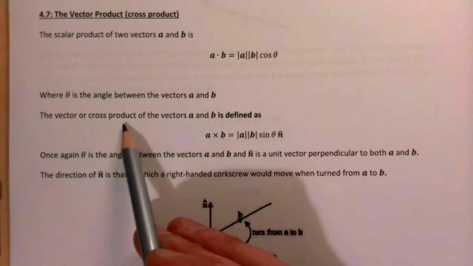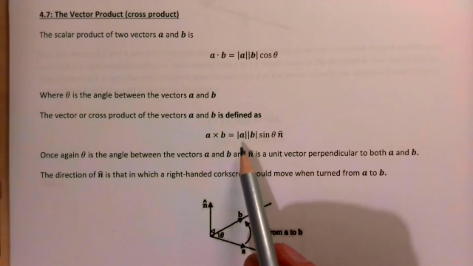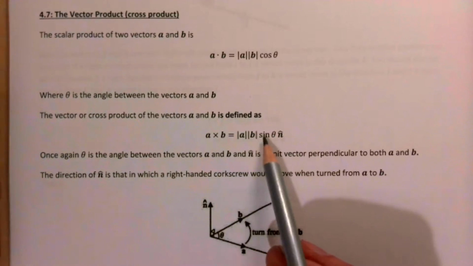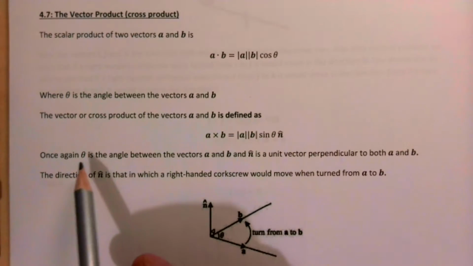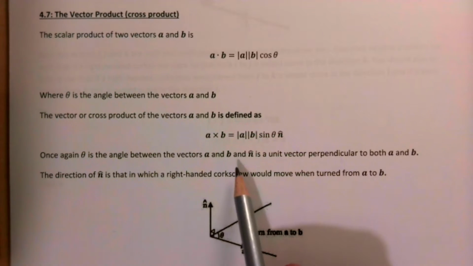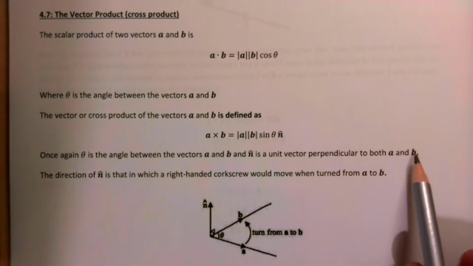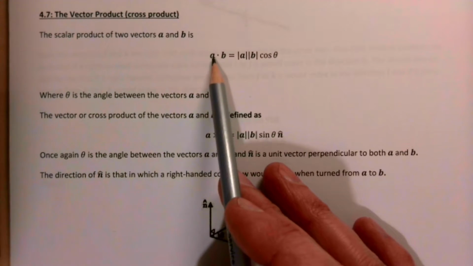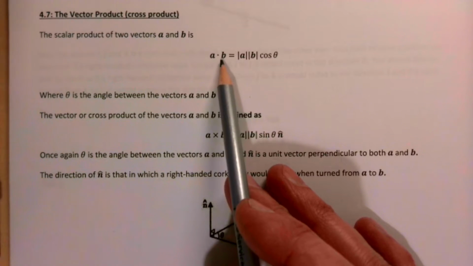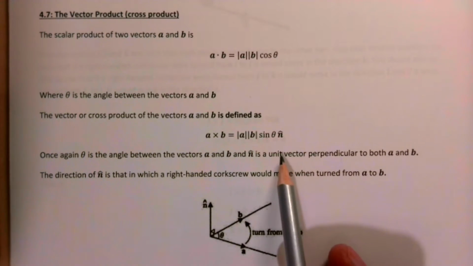A vector or cross product of the vectors is defined as a cross b equals modulus of a, modulus of b, sine theta, n. Once again, theta is the angle in between the vectors a and b, and n is a unit vector perpendicular to both a and b. Whenever you find the dot product, remember you just multiply the i's, the j's, and the k's together. You get a number out of it. With this, you get a vector out of it.